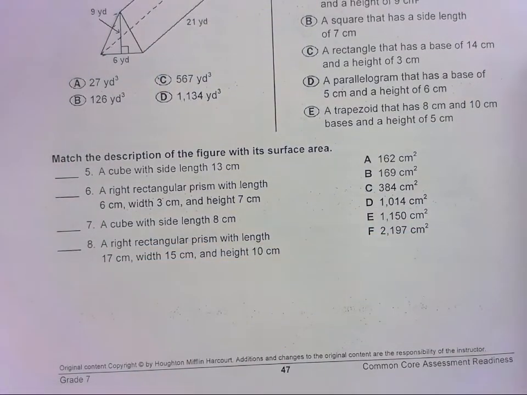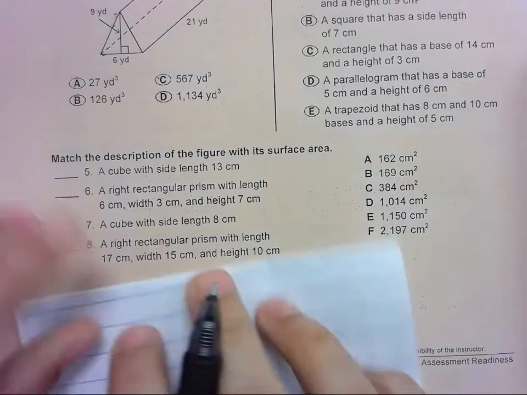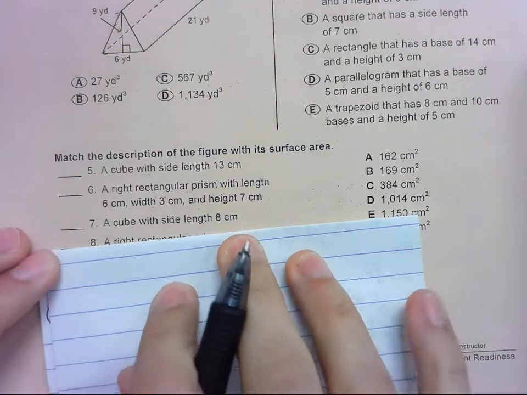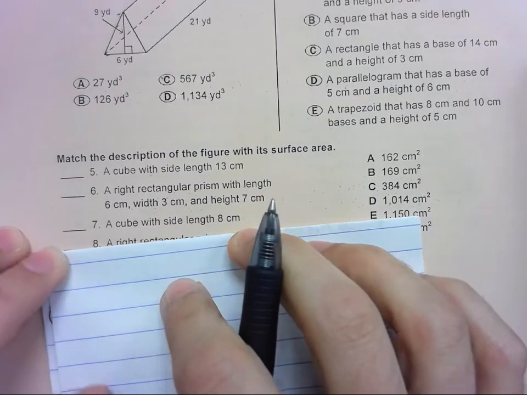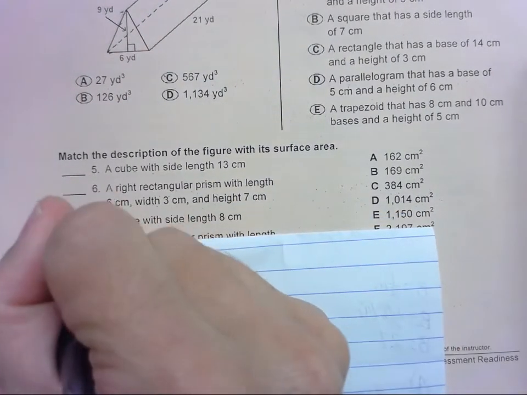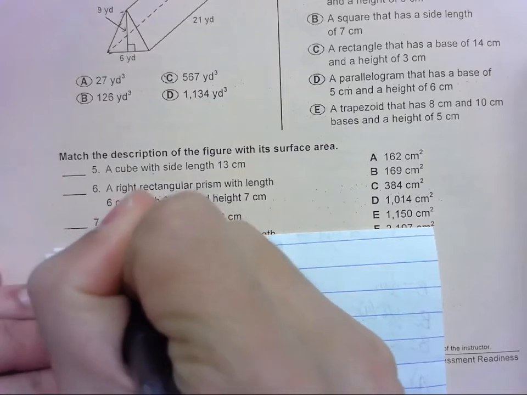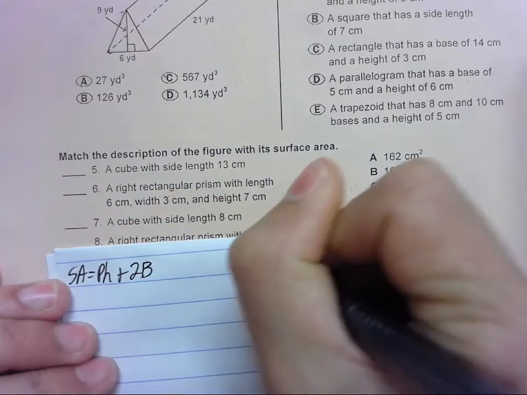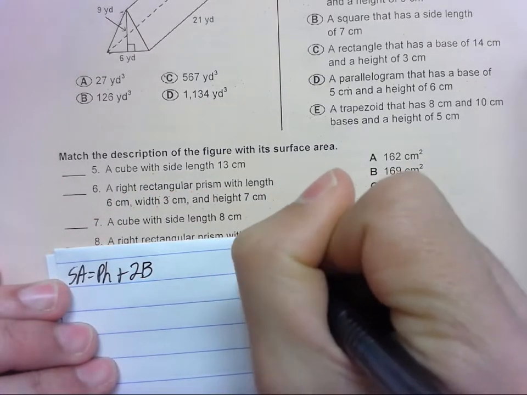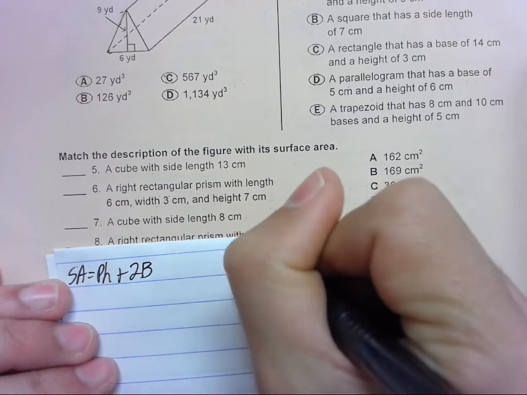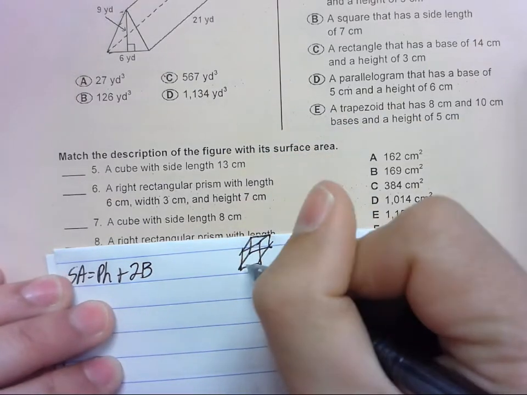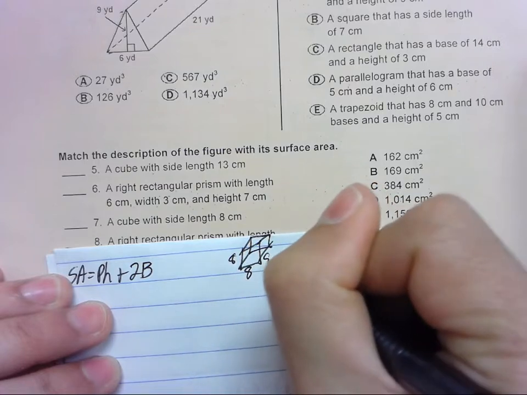Moving on to 7. Cube with side lengths of 8. So everything is 8.